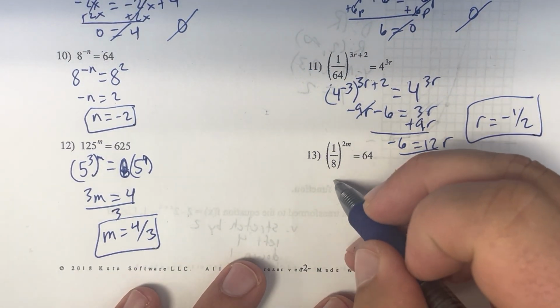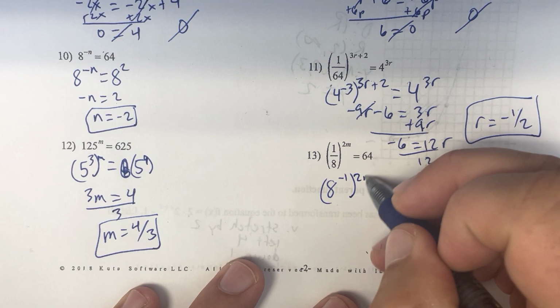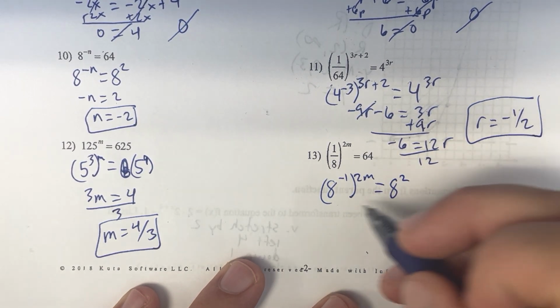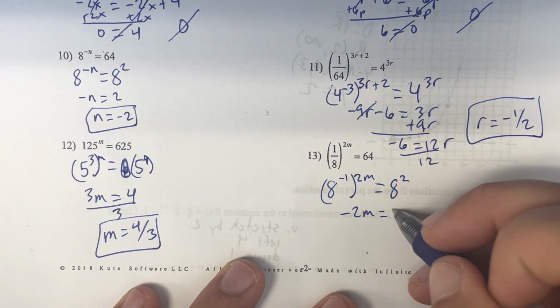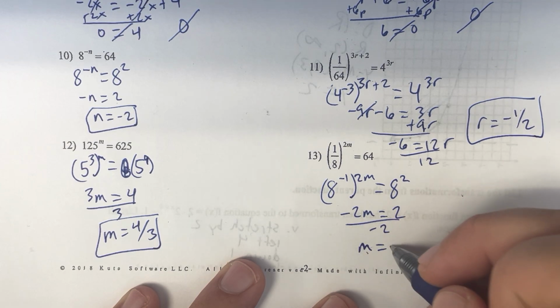8 and 64, I'm going to use 8, so that's going to be 8 to the negative 1. That's going to be 8 squared, so negative 2m equals 2. m equals negative 1.